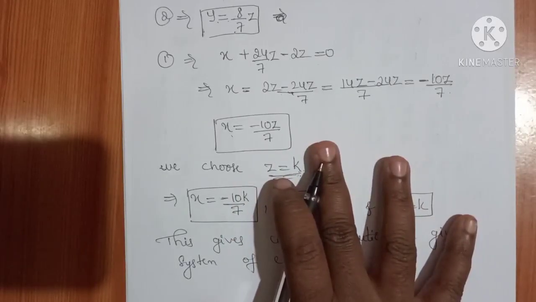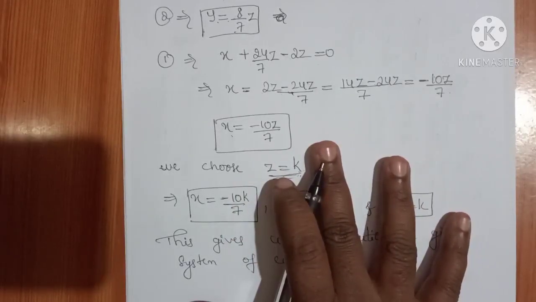So the very first step is we have to write the coefficient matrix A and find the rank of A. If rank of A is less than n, that is the number of unknowns, then we move further, that is we find the non-trivial solution.